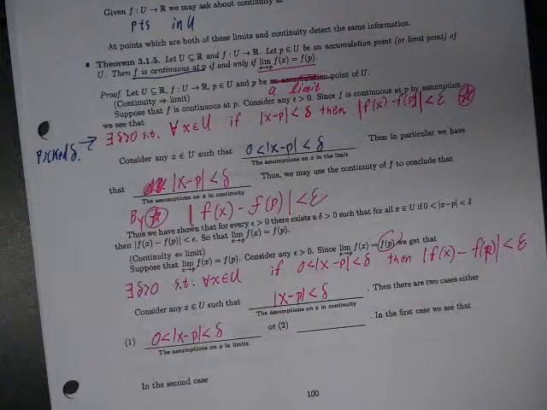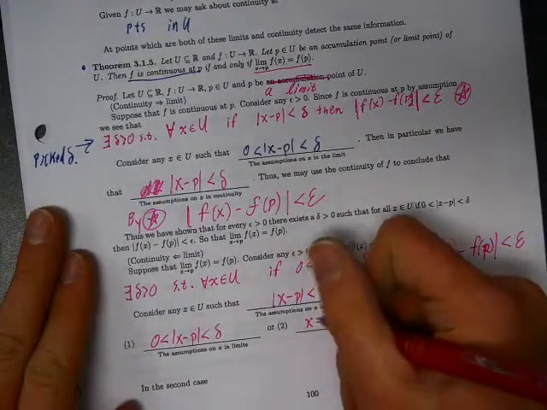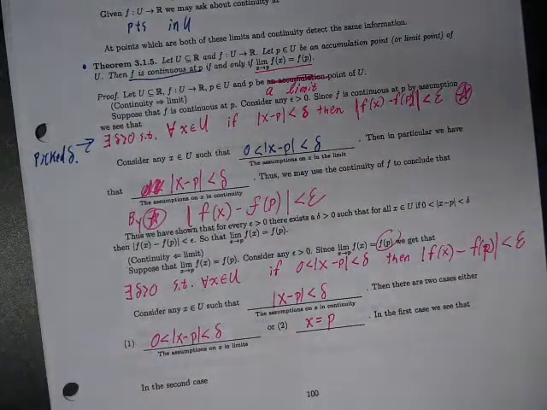so what happens if this is not true? What's the only x value for which the absolute value of x minus p is not greater than 0? x is equal to p. When x is equal to p. And let's just see if we can do the job in each of these cases.